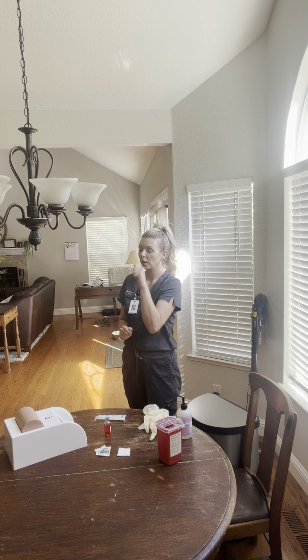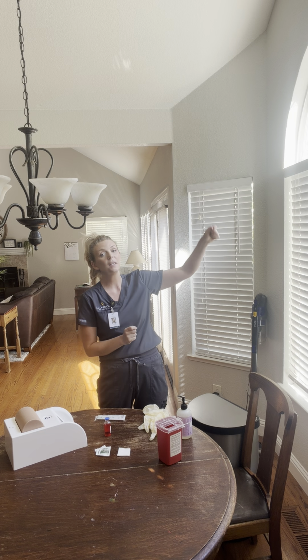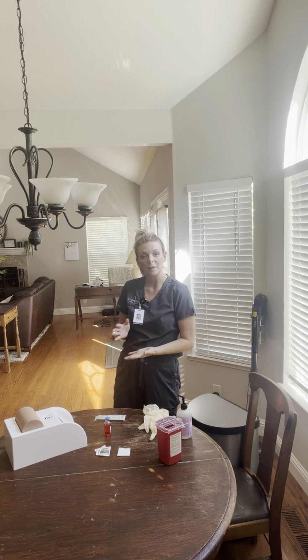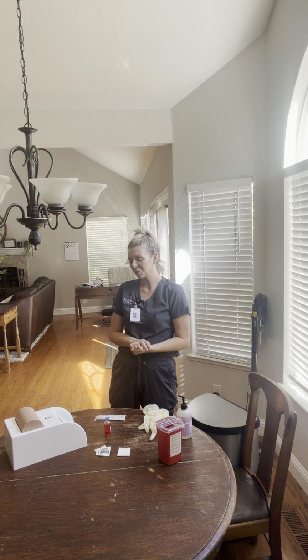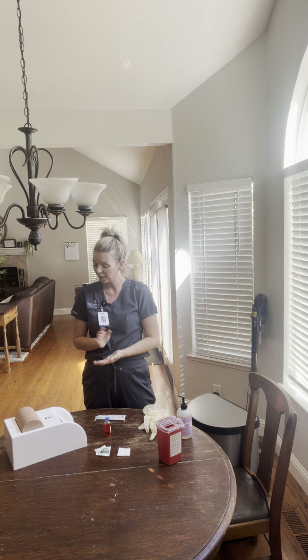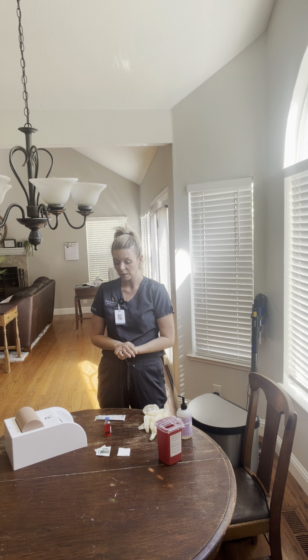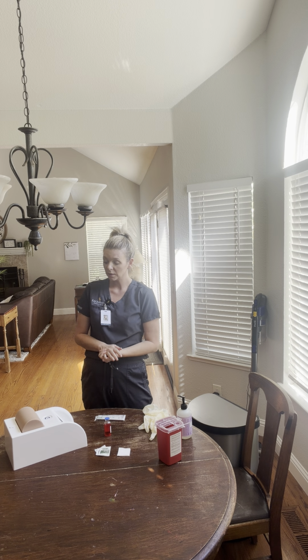So I'm going to knock on the door, and my patient has invited me in. I'm going to provide privacy by closing the door or the curtain for my patient, and I'm going to introduce myself. Hello, my name is Brittany, and I'm going to be your nurse today. How are you? Great, I'm glad to hear that. Well, today I am going to be administering your heparin dose.